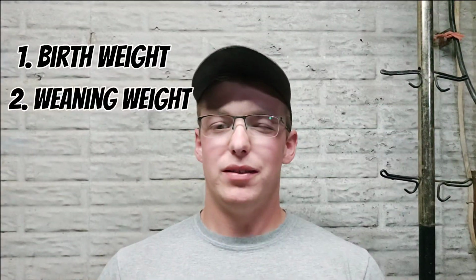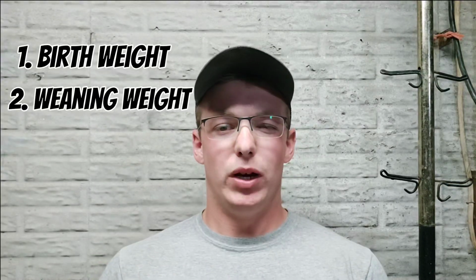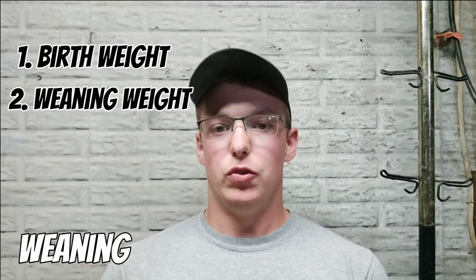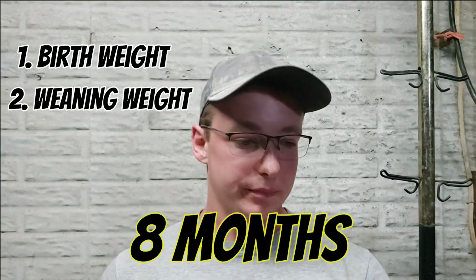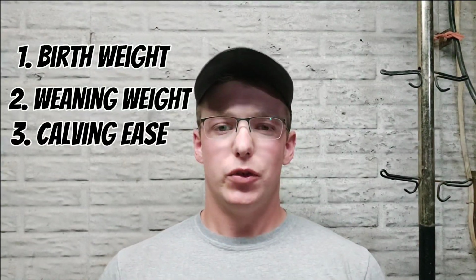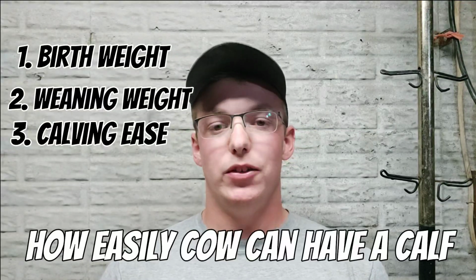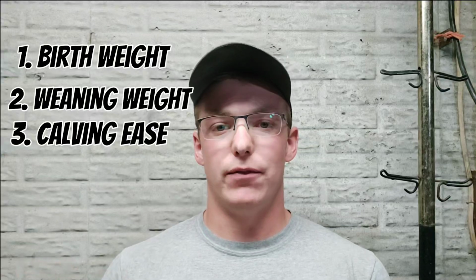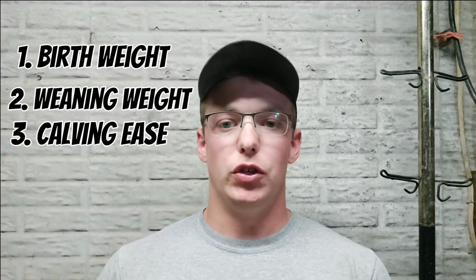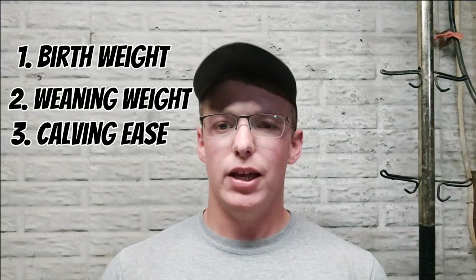The weaning weight, so this is how much the calf weighs when it's time to wean the calf. And weaning just means when you remove the cow from the calf, and that's usually after about 8 months. Calving ease. So this is kind of related to birth weight, but calving ease is how easily the cow can have a calf. And this relates to birth weight because usually the bigger the calf you get, the harder time the cow has at having a calf, and vice versa.